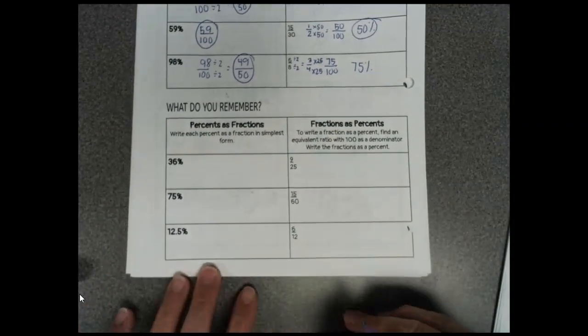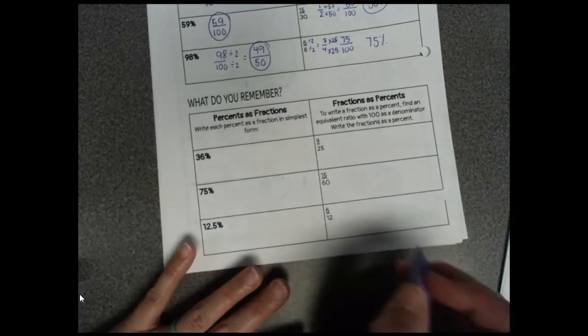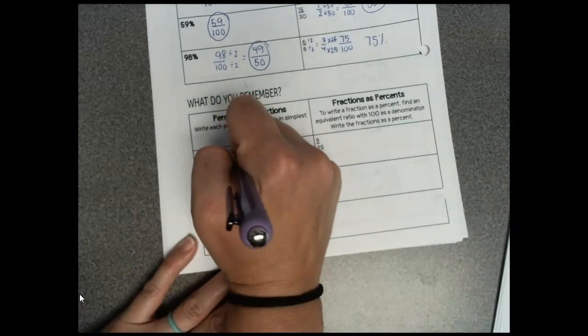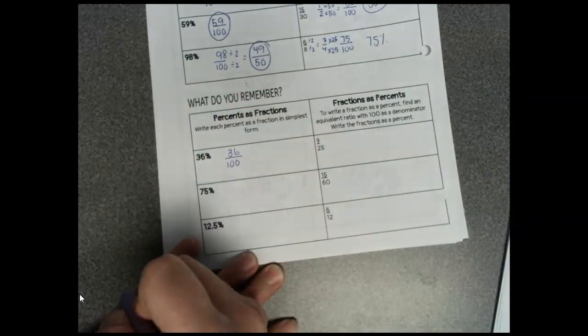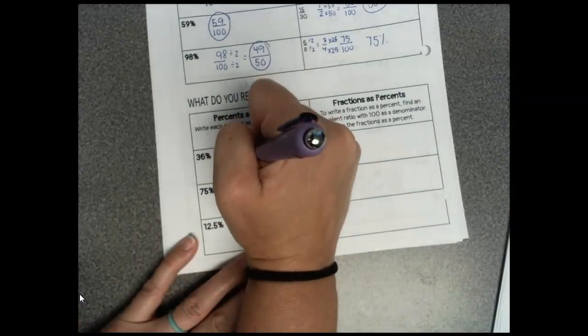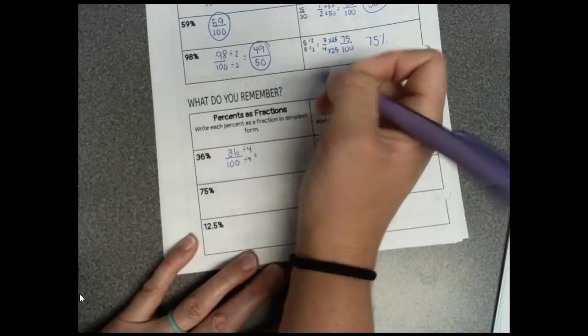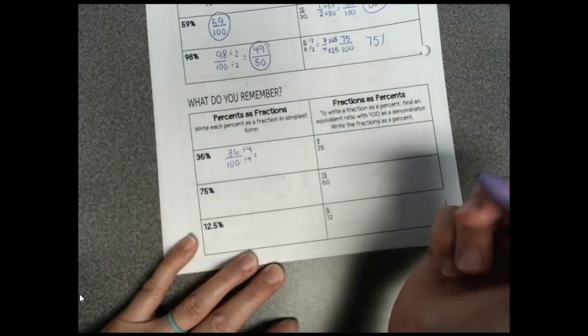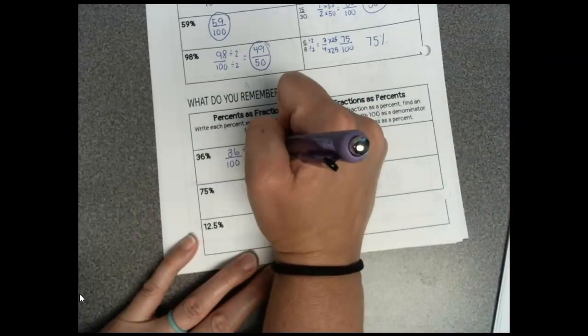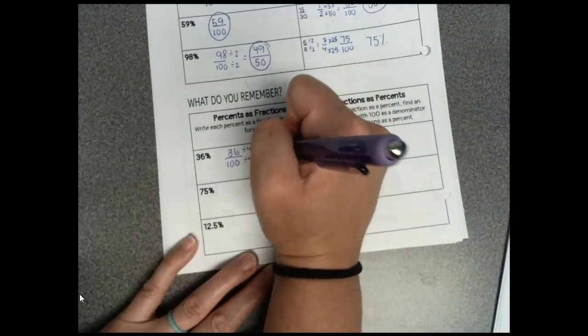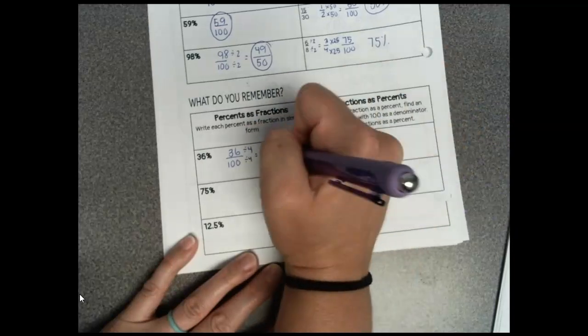Okay, onward to what do you remember? We're going to change this percent to a fraction. To do that, we're going to take the number and we're going to put it over 100. I'm going to divide by 4 on top and bottom. If you start with 2, because they're even numbers, you'll have to do 2 again. 36 divided by 4 is 9, and 100 divided by 4 is 25.